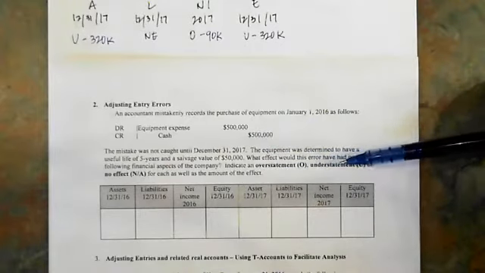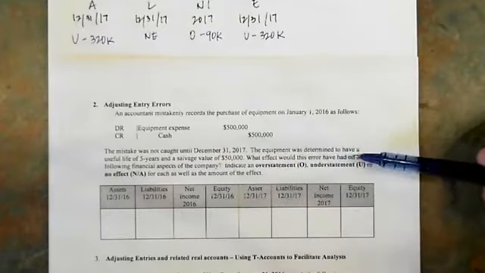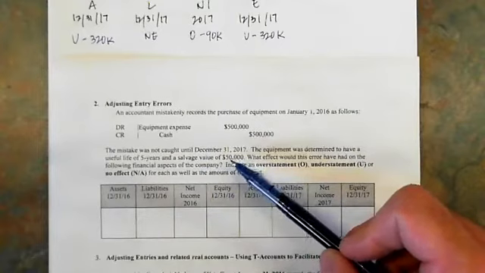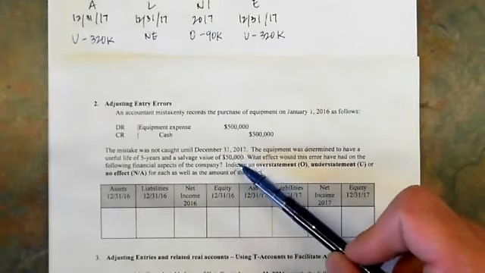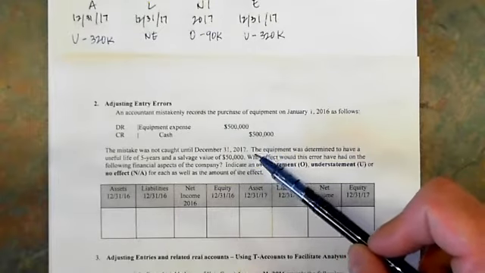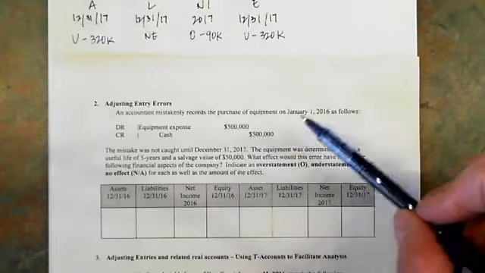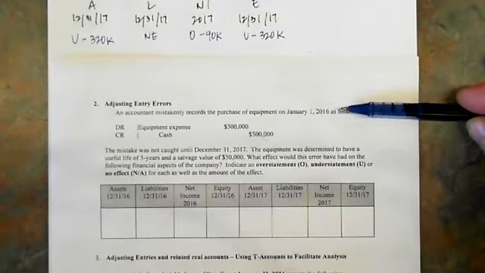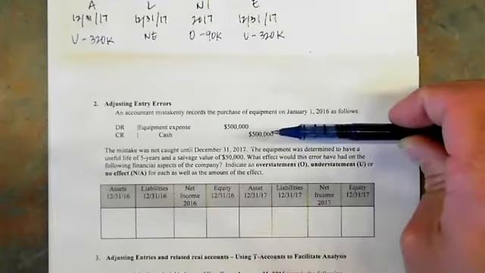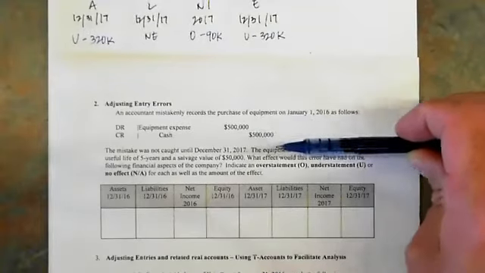So what we get as facts are that the equipment was determined to have a useful life of 5 years. I give you a salvage value here. This is an older problem that I updated, so I usually won't use salvage values anymore. They just make unnecessary, silly complications. So they purchased it on January 1st, 2016. We have to find the errors for these 2 years, assuming that this is what happened. Well, we know that's not what's supposed to happen.